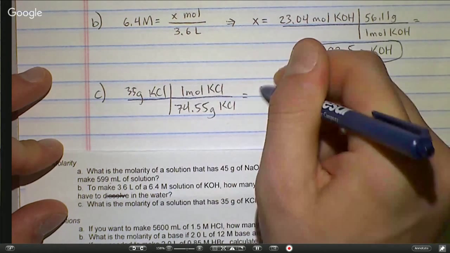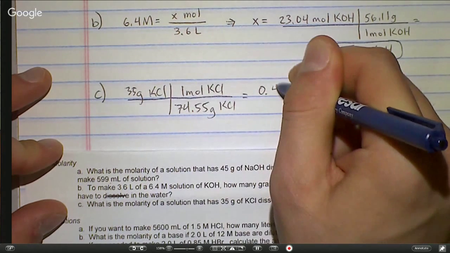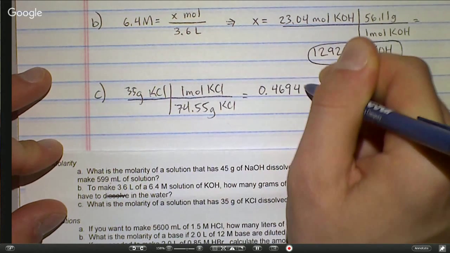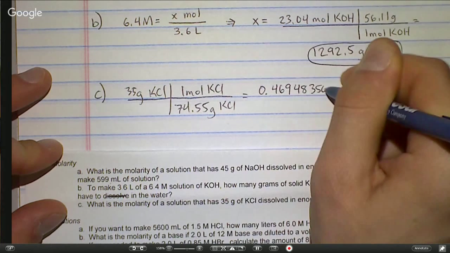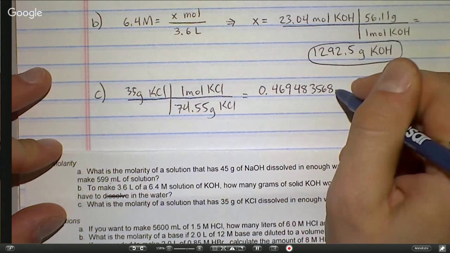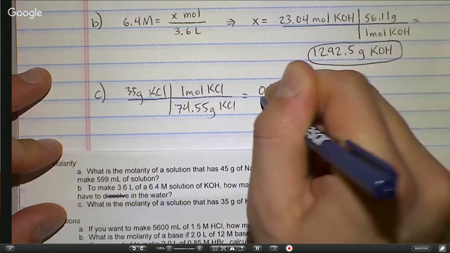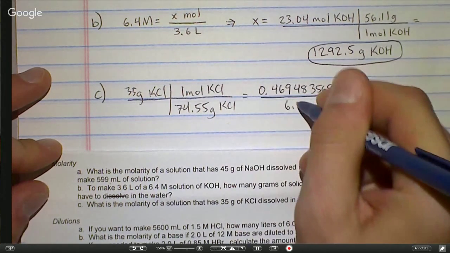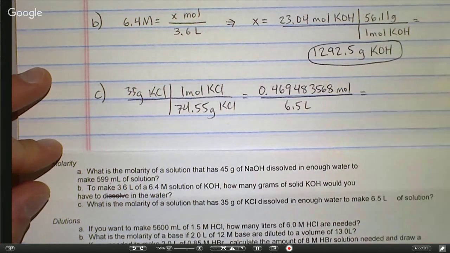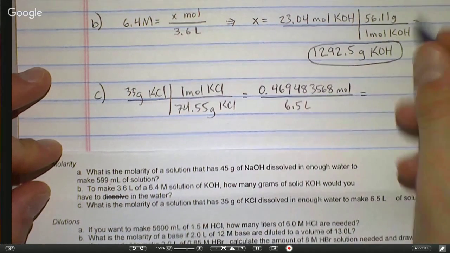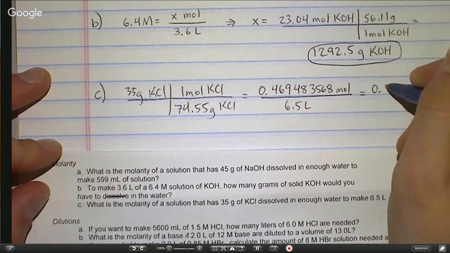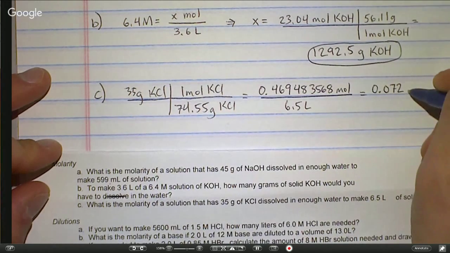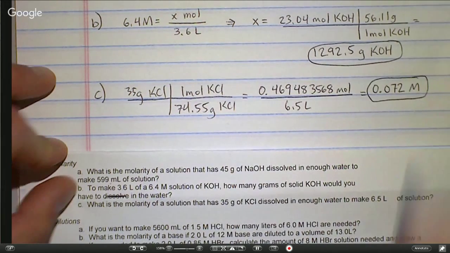Do the arithmetic, we should get 0.469483568, just kind of an intermediate response here. That many moles divided by our volume, which in this case is 6.5 liters. This gives us a result of 0.072 molar.